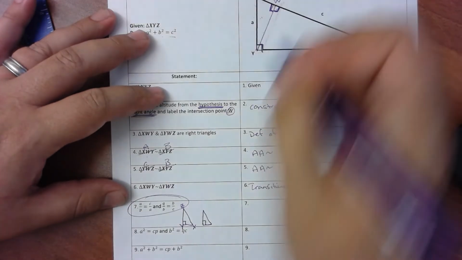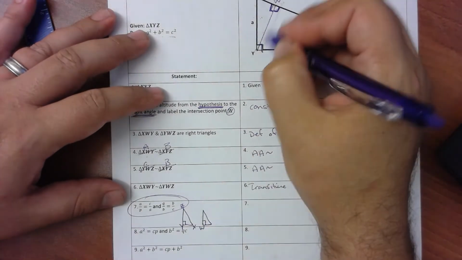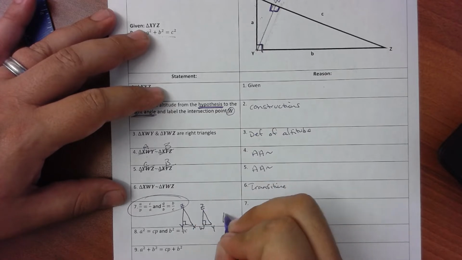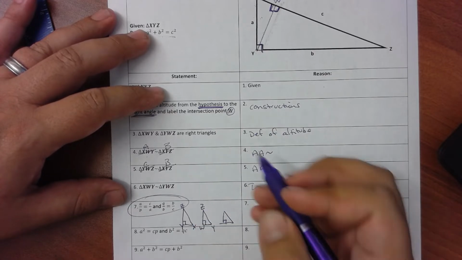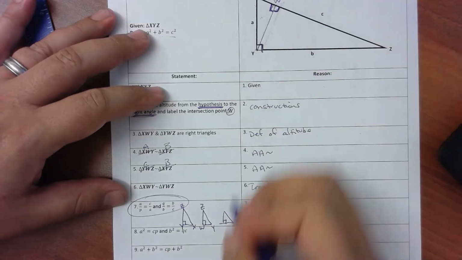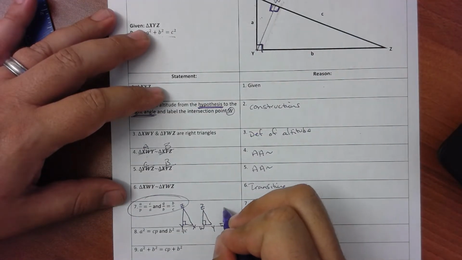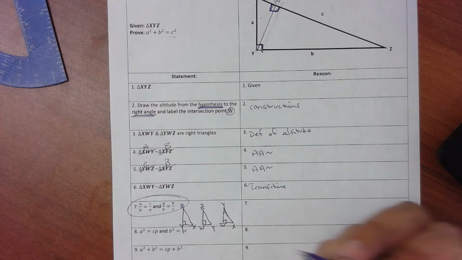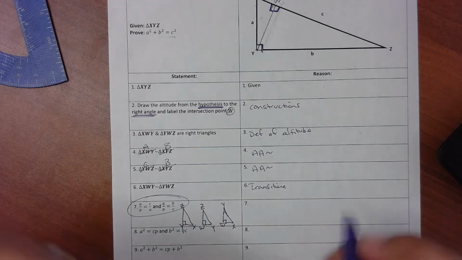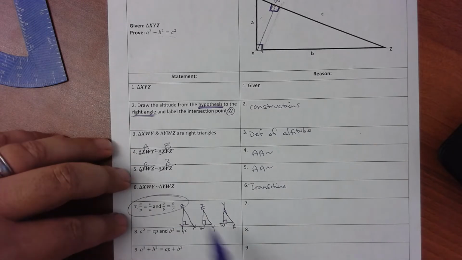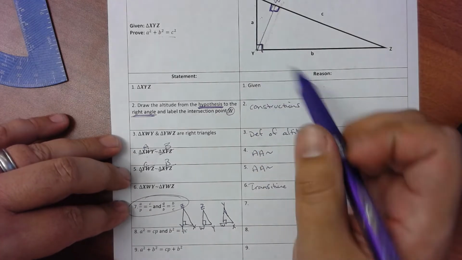The right angle is on W. This is the short side, so this is y, and that would be z. And then the small one, again, the right angle is at W, the short side's x, so this would be y. Now we've set up proportions.